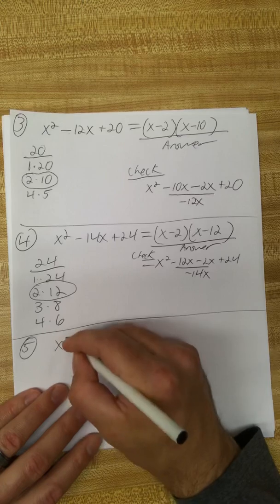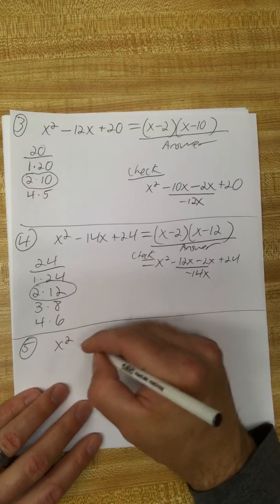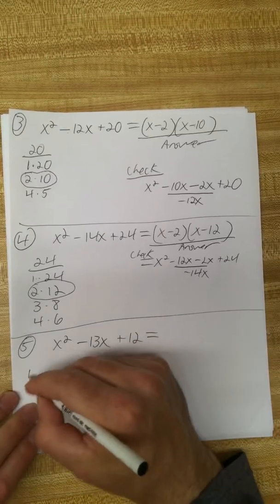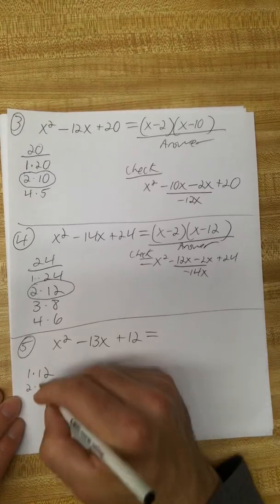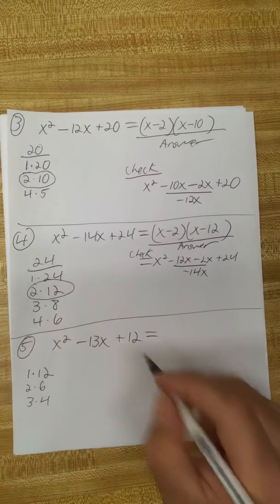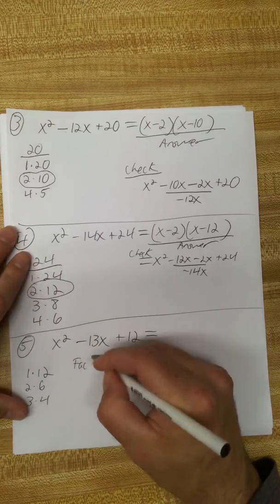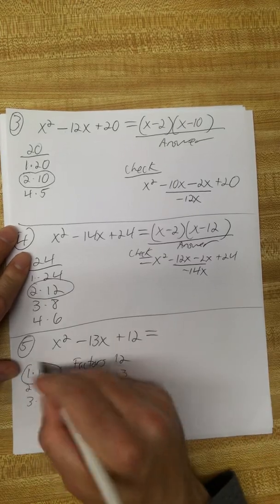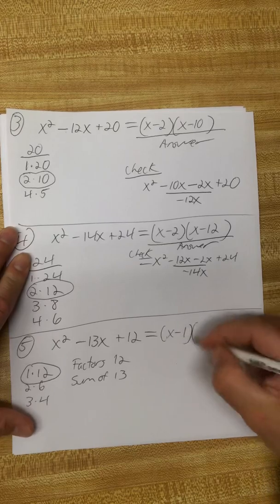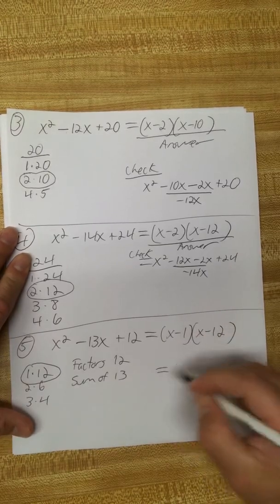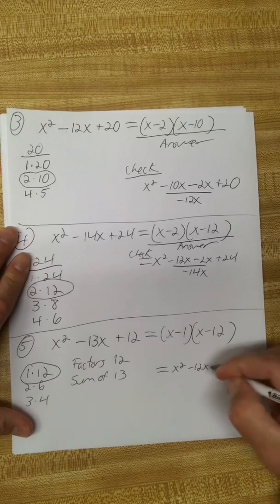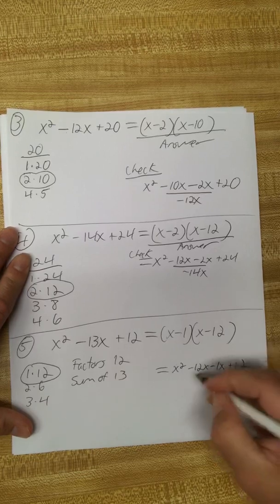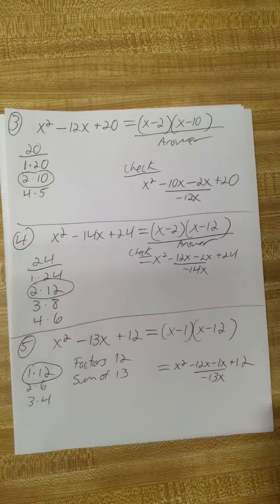In this one, I just want to go over one where we use 1 in itself. Your factors of 12: 1 times 12, 2 times 6, 3 times 4. But we need them to add up to 13. Again, factors of 12, sum of 13. So 1 and 12 are going to go x minus 1 times x minus 12. And when you multiply them out, x squared minus 12x minus 1x, negative 1 times negative 12 is positive 12, and right there is my negative 13x.